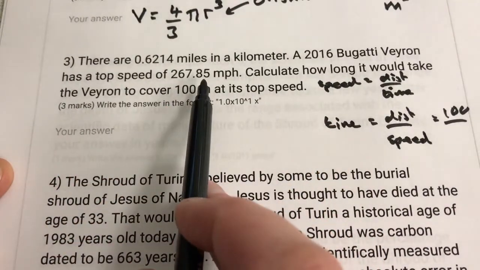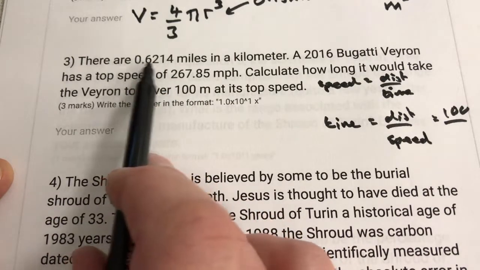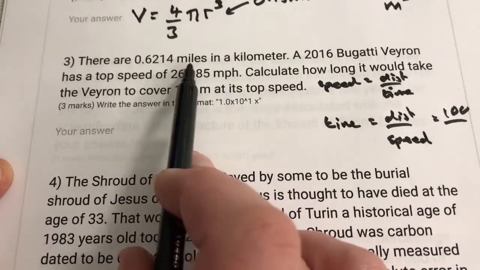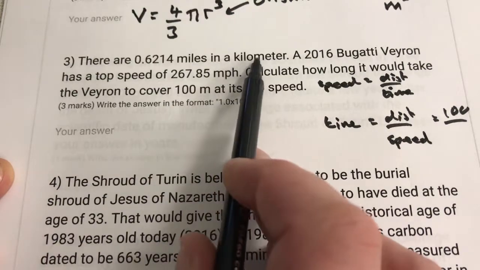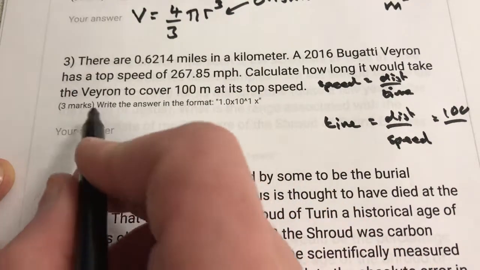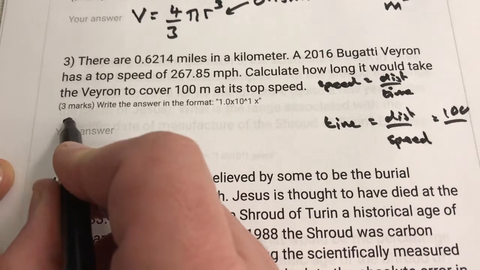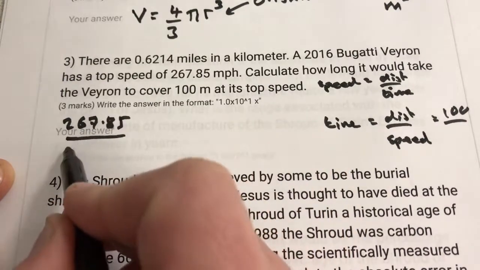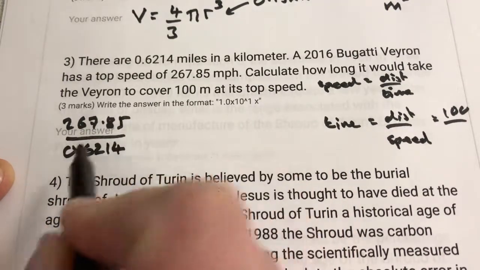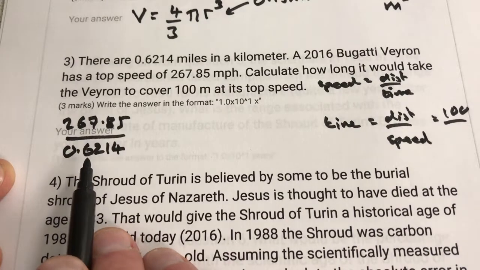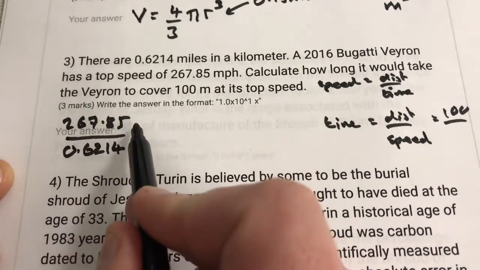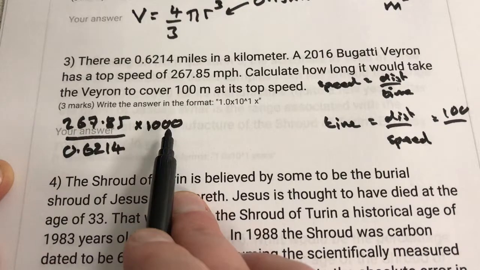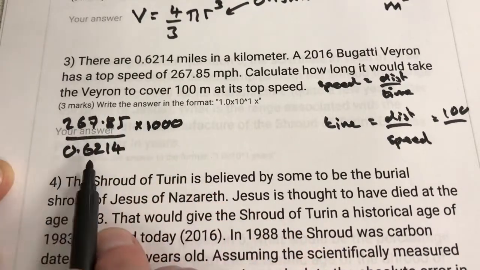So if I start by having a look at the units that this number up here would have, this 0.6214 miles in a kilometre, that's miles per kilometre, so it's almost miles kilometres to the minus 1. If I divide that into my 267.85 miles per hour, I'll turn that into kilometres per hour, and if I times that by 1,000, then I've now got it in meters per hour. So far what I'm looking at here is meters per hour.